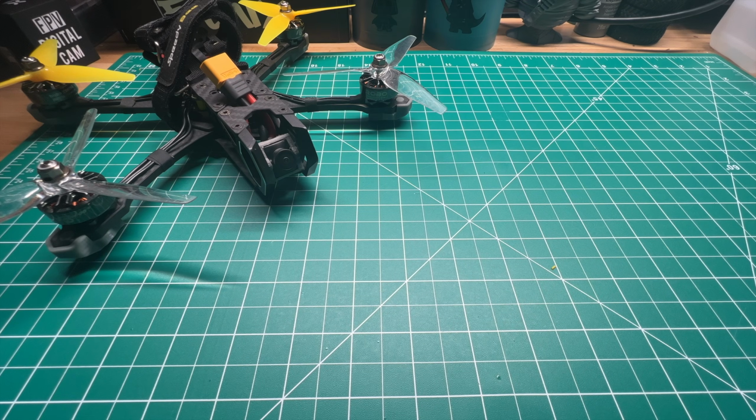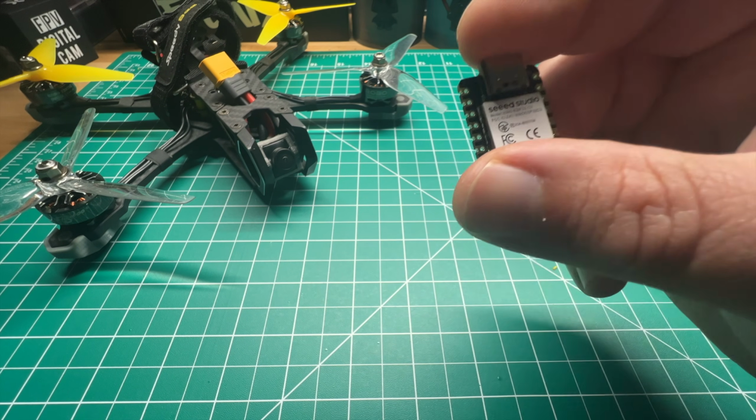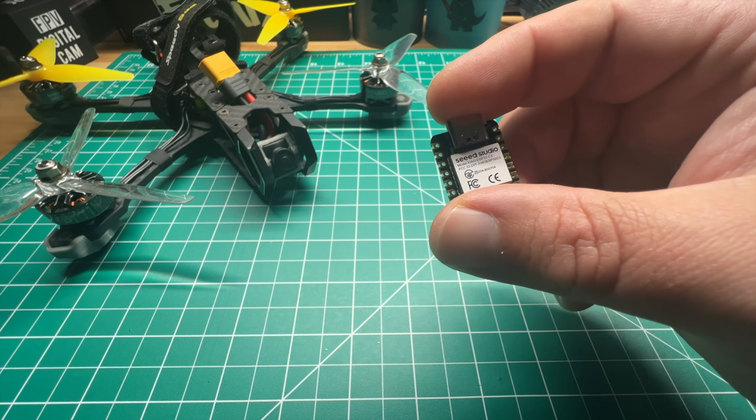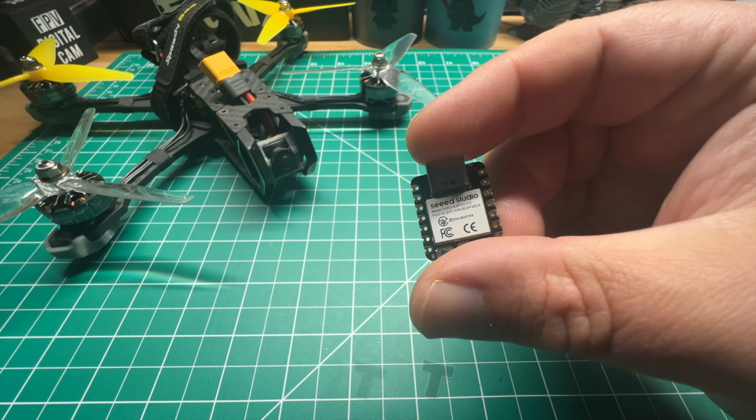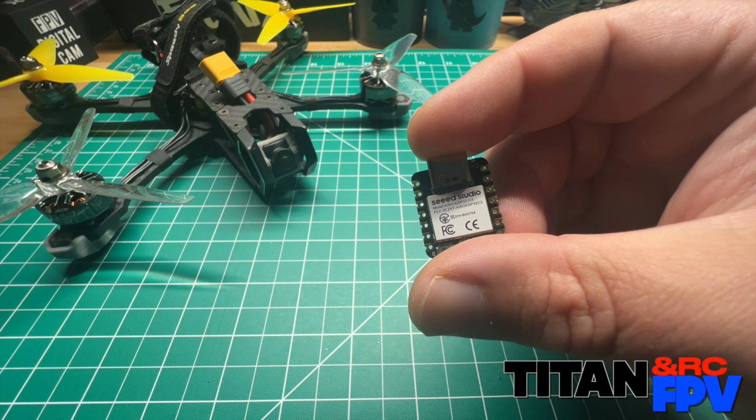Welcome back to the channel, guys. Today we're going to look at a remote ID spoofer app and device. I'm going to show you how to flash this ESP32 and update it via the web app. As always, I'm Jeff with Titan FPV and RC.